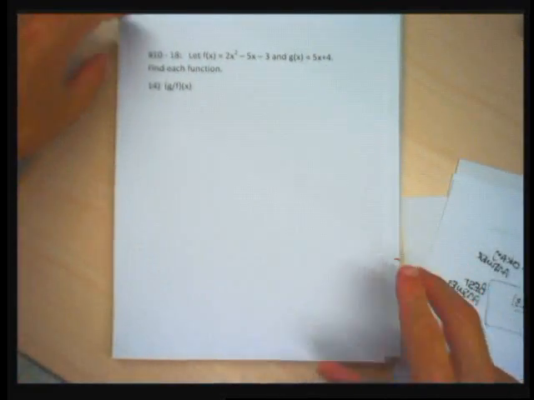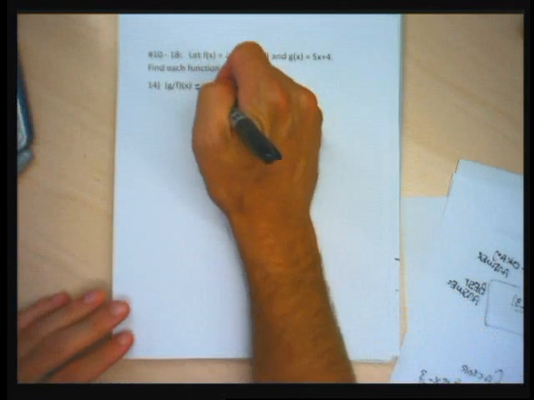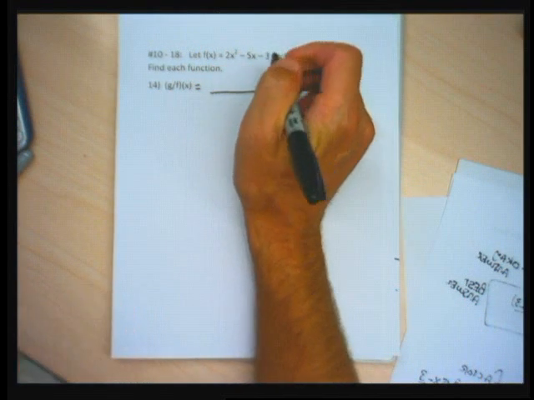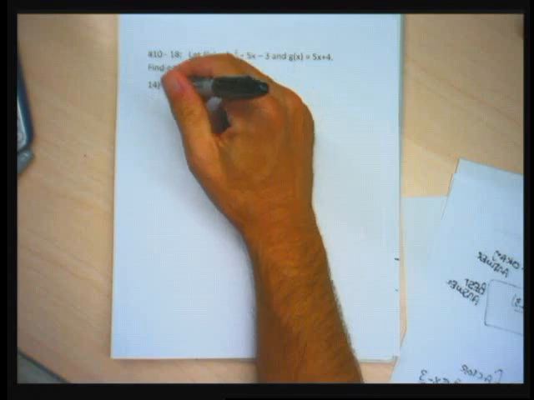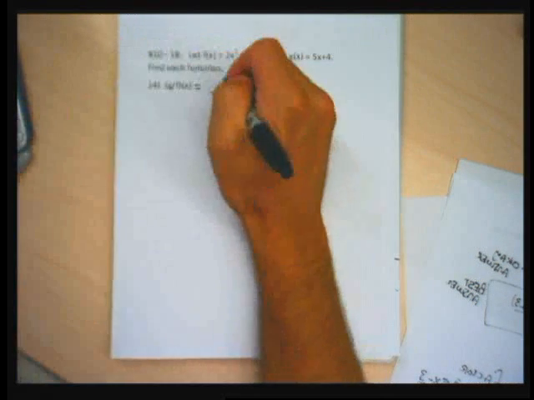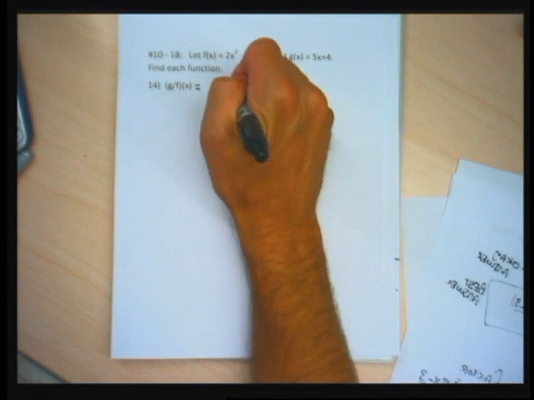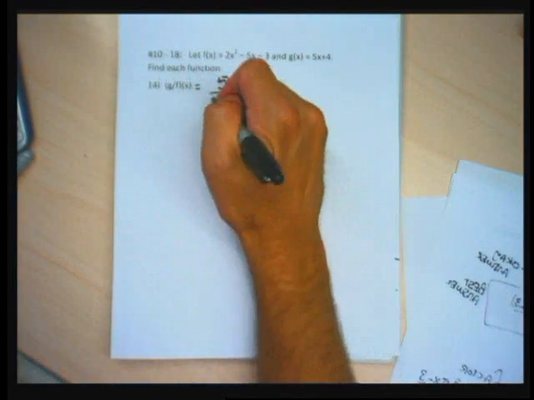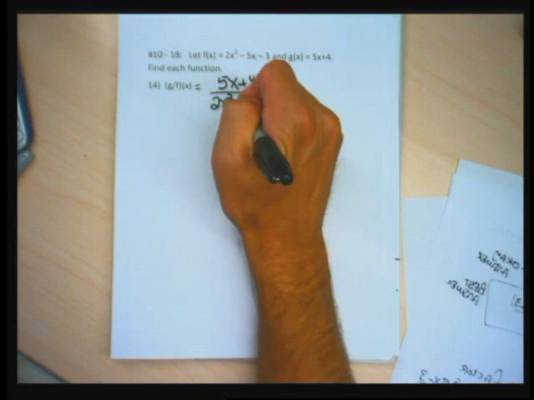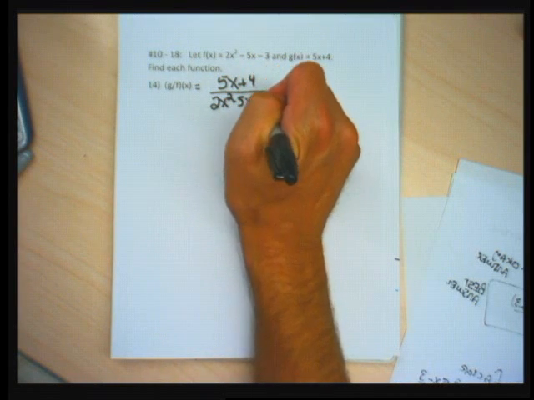14 wants me to do the reverse. That's not so hard. G divided by f of x. The only difference is I'm still forming a fraction when I see that division sign. The difference between the last problem that I did and this problem is, in this case, the g is written first, so it goes in the numerator. The f is written second, so it goes in the denominator.